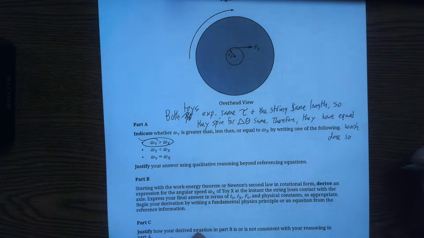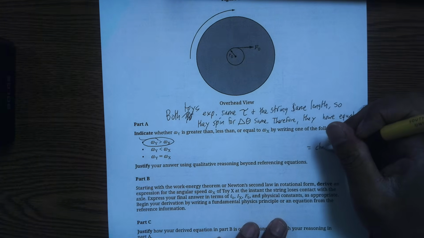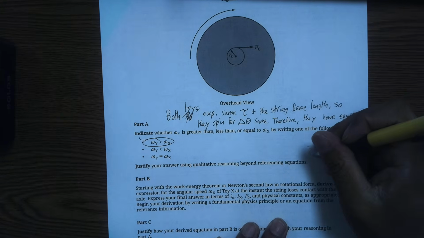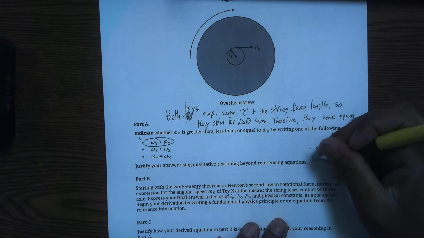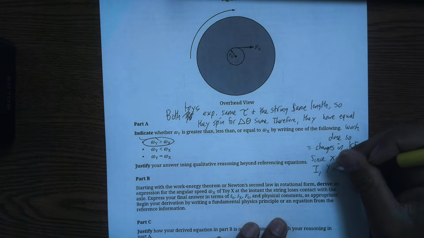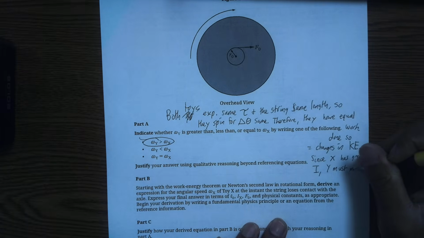So equal changes in energy, in kinetic energy. This means then that since x has a greater inertia, y must move faster. There we go. We can use that to help us solve part B.